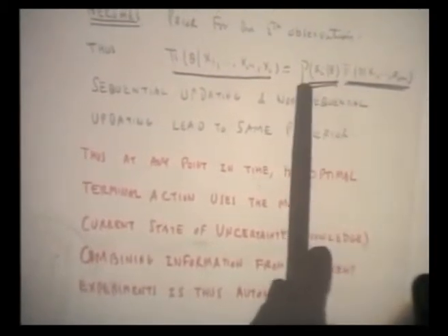At any point in time, the optimal terminal action uses the most current state of uncertainty and knowledge. Combining information from different experiments is also very easy, because whenever you have different experiments with different probability distributions, it doesn't matter. You can have pi(xi) instead of p(xi). You learn a system of updating your knowledge base about the collection of theories you're investigating through this mechanism. Whether you have different experiments or similar experiments, it has the same mechanism to update the state of knowledge. All right?